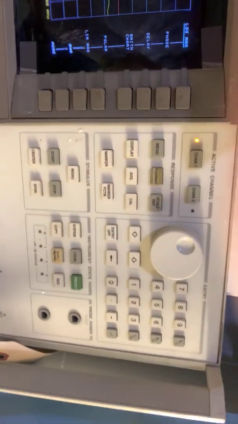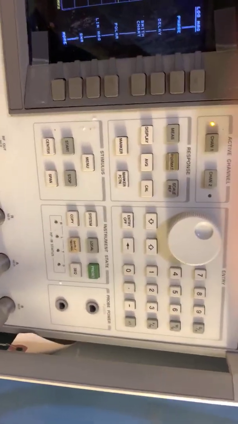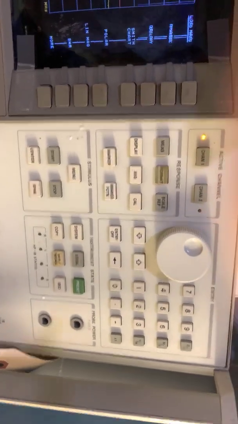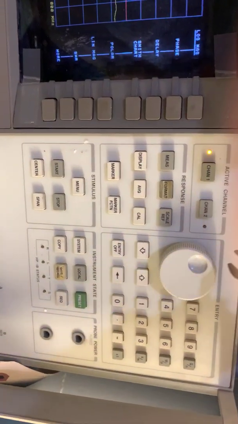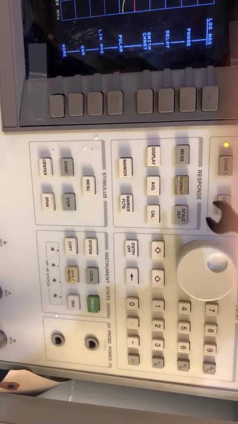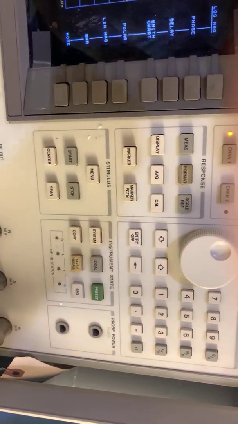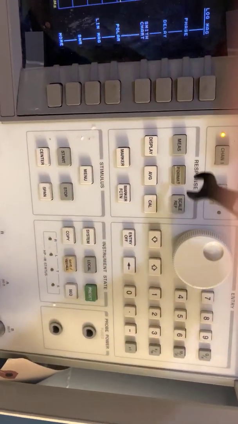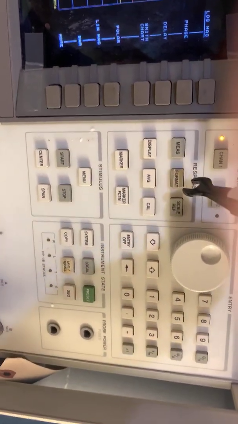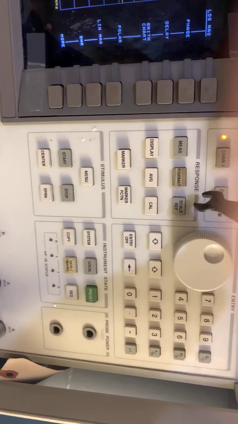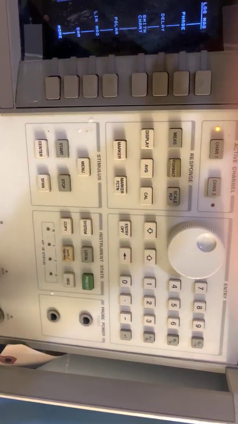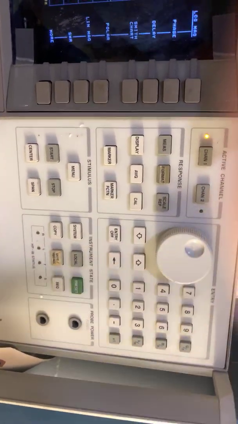We got the front panel over here, nicely grouped. We can select the measurement channels, channel 1, channel 2. The response basically is everything that refers to the receiver part. So we can select the measurement format, scale reference, which is basically how many dB per division.